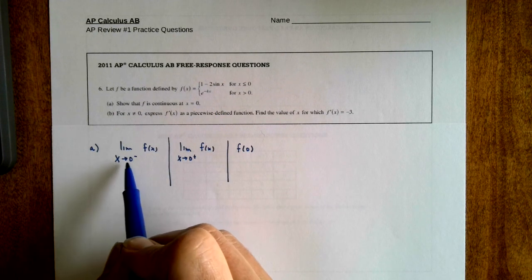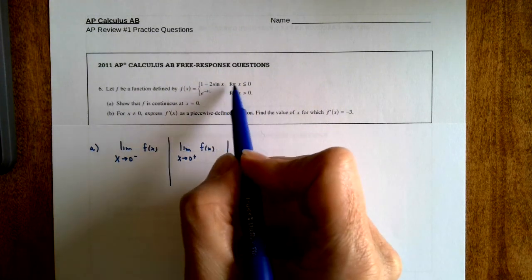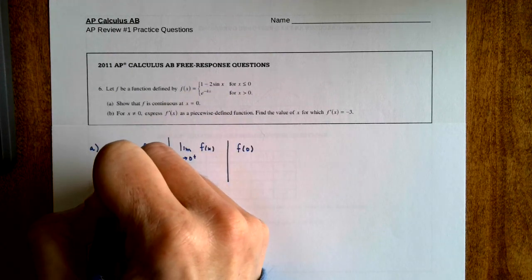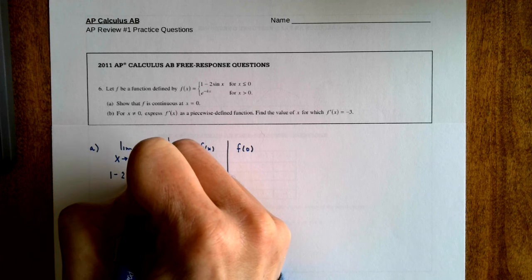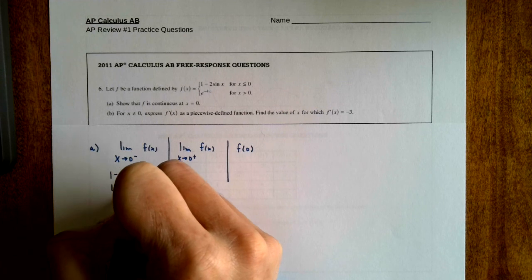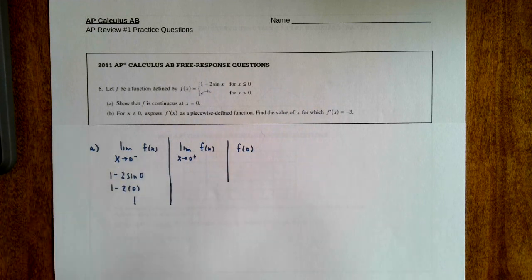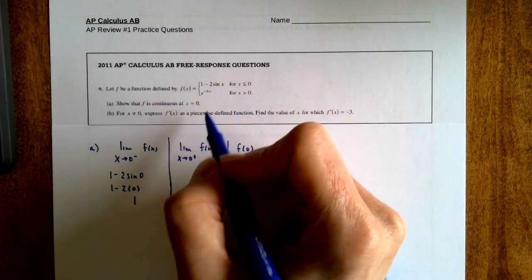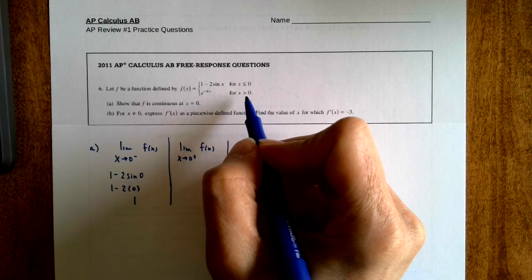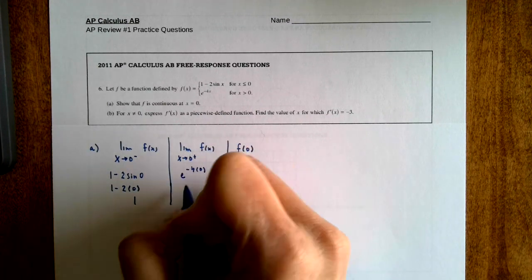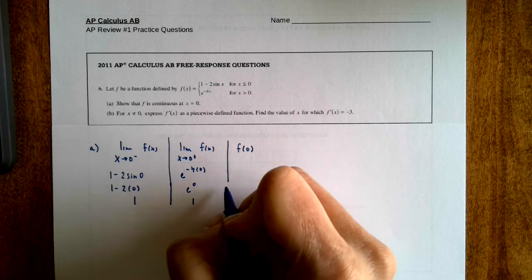So if I want to know the limit as x approaches 0 from the left, I'm looking where x is less than or equal to 0, and I'm just going to substitute 0 for my function. So I would have 1 minus 2 times the sine of 0. Well, sine of 0 is just 0, so we get a value of 1. For the limit as x approaches 0 from the right, again, I'm hoping it's 1. So from the right is where x is bigger than 0. I'm going to substitute 0, so I get e to the negative 4 times 0, which just gives us e to the 0, which is 1.